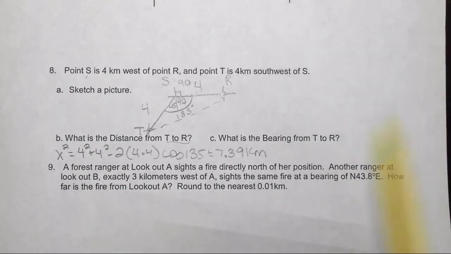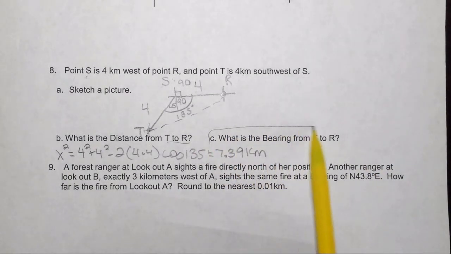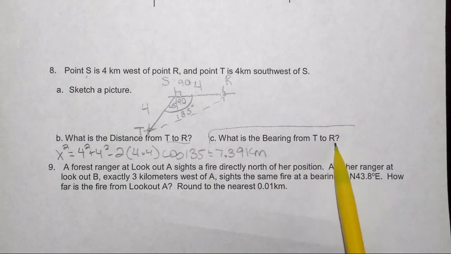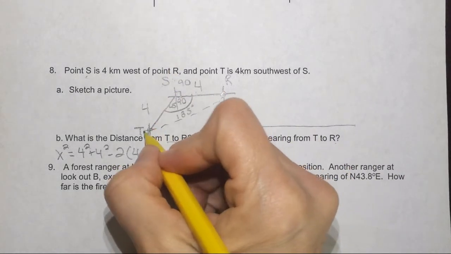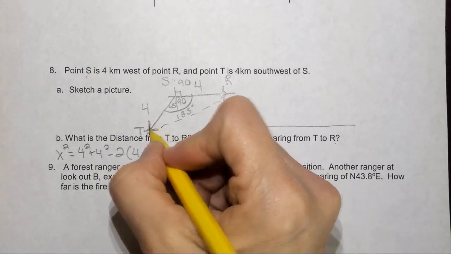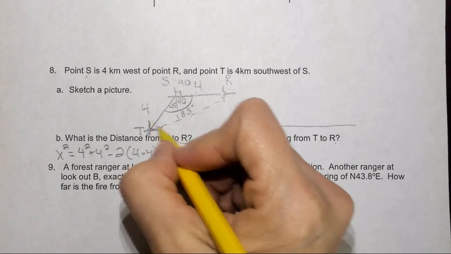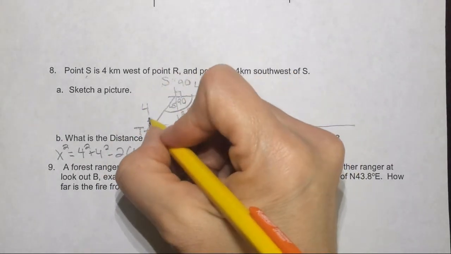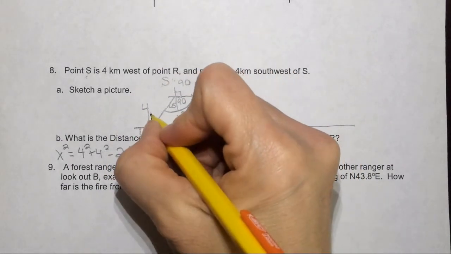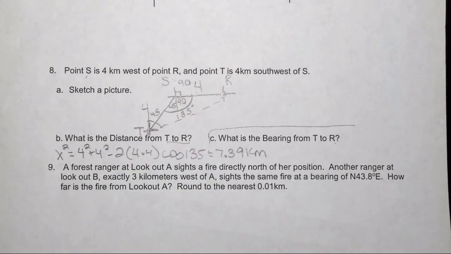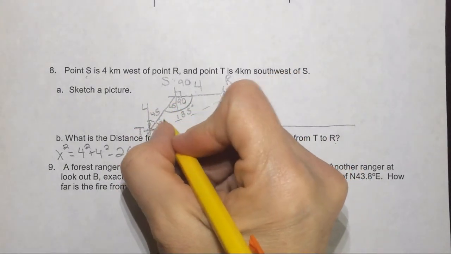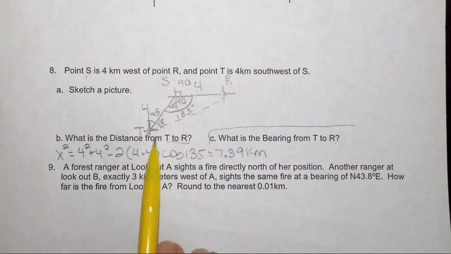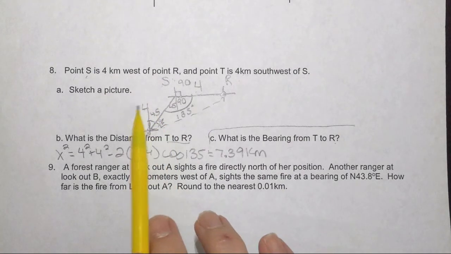All right, so the last thing they want you to find is the bearing from T to R. So they want me to go to the North Pole right here, and they want me to hit this line, so they're going to swish it. In order to find that degree right there, I already know this piece right here. Because of alternate interior angles, I know this piece is 45. I need to find this little guy here, and once I know this angle, I can add the two of them together.